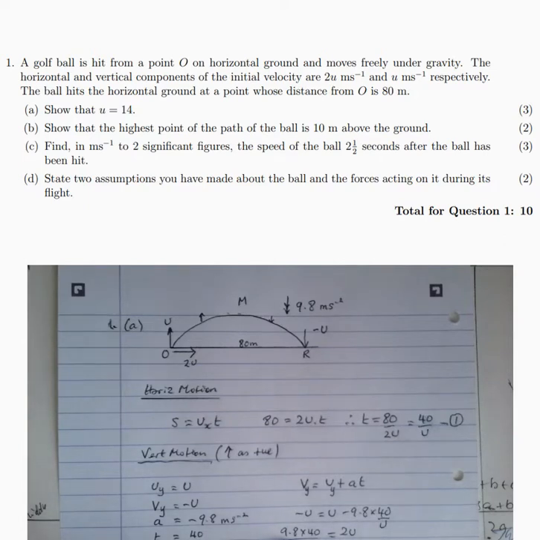When I multiply both sides by u and divide by 2, I end up with u squared equals 9.8 times 40 over 2.